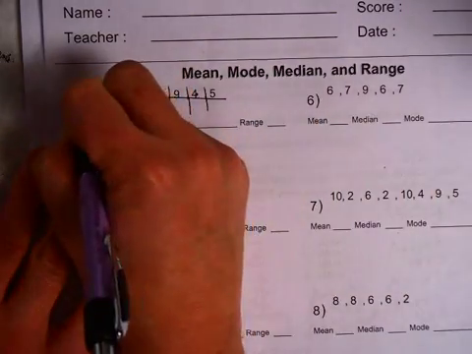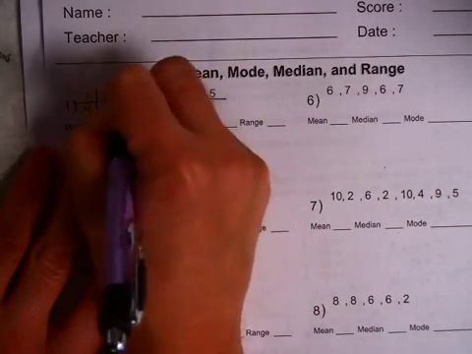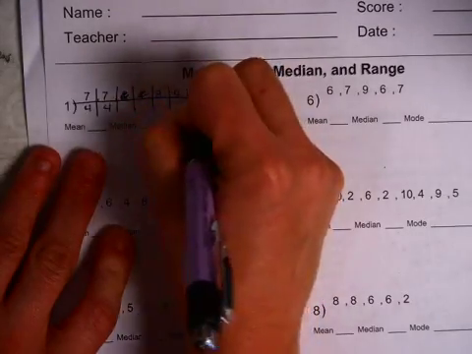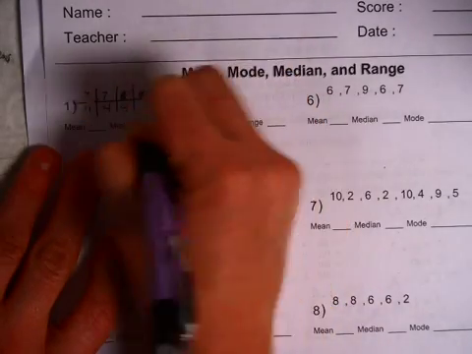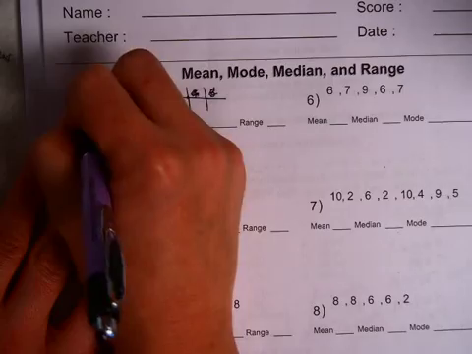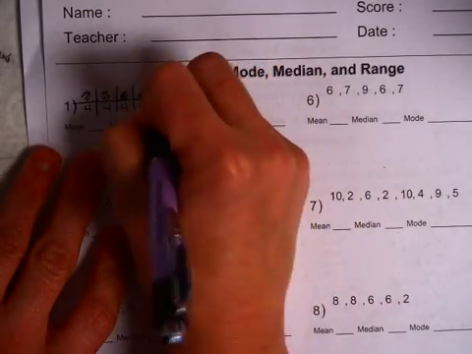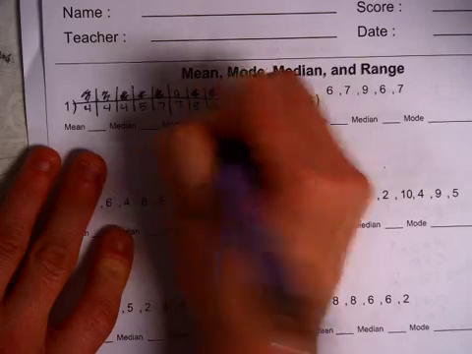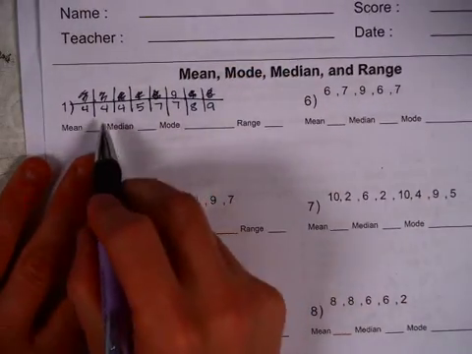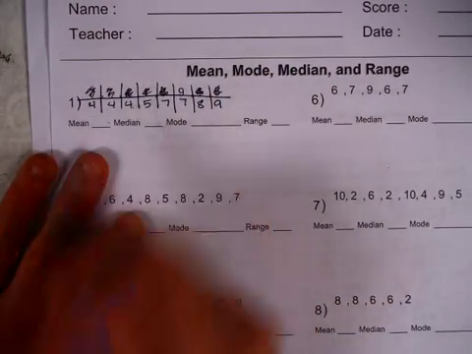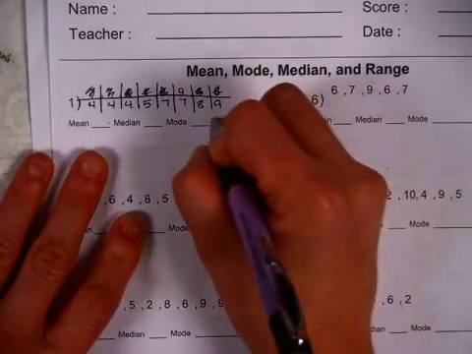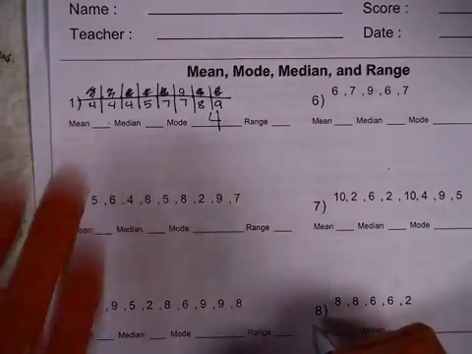So let's put, it's 4, 4, 4, 5, 7, 7, 8, 9. All right. So mode is always easy to find. It's the one you see the most often. Well, I see 4 the most often, so 4 is my mode.